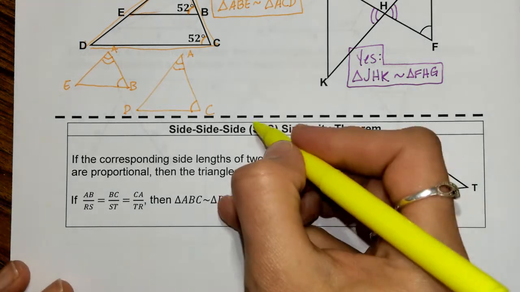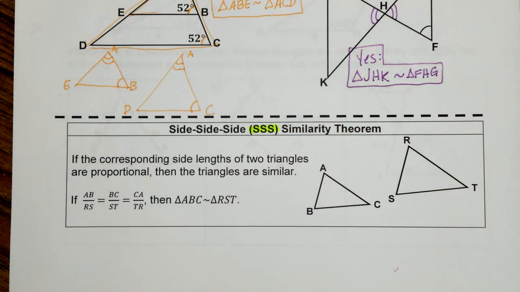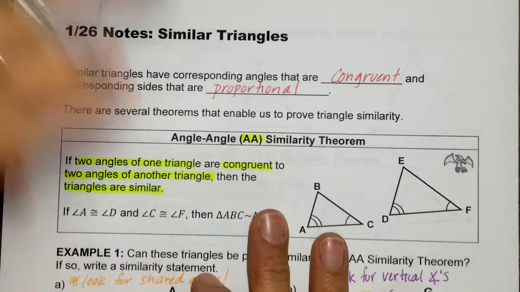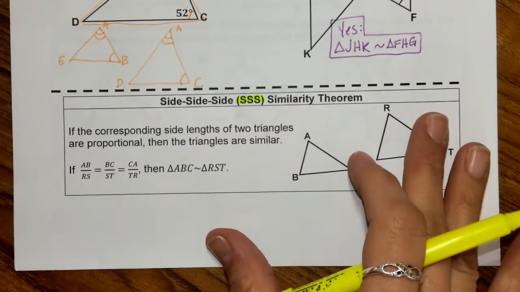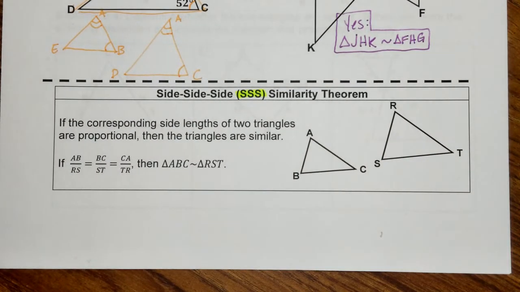You do have a side-side-side theorem. Now your SSS is not like the congruent triangles where all three corresponding sides are congruent, because remember, they're not congruent, they're now proportional. So what we did in the previous notes of trying to figure out if two shapes were similar, we're going to do the exact same thing. Find all three sides and figure out if they have the same ratio, the same scale factor.